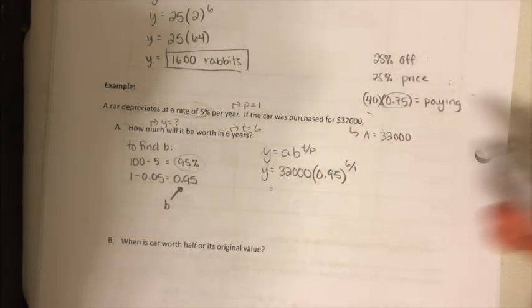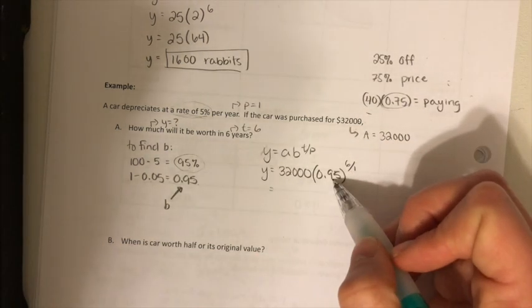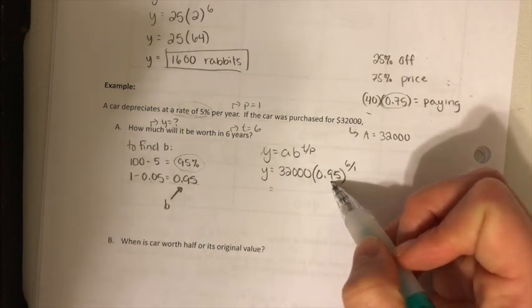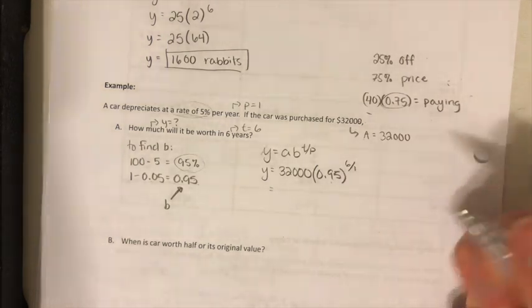So what's going to happen is we're going to take that 32,000 and multiply it by 0.95. It's going to be a smaller number. We're going to do that 6 times.